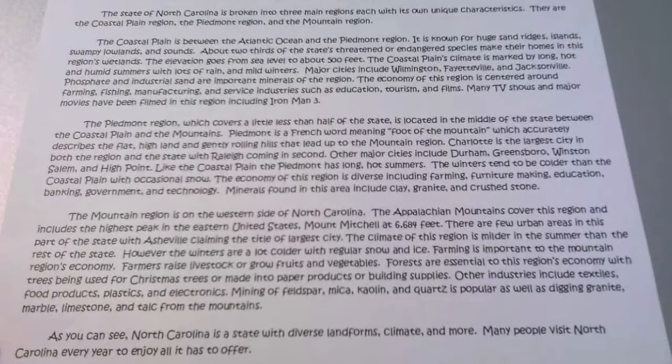Some other industries include textiles, food products, plastics, and electronics. Mining of feldspar, mica, kaolin, and quartz is popular as well as digging granite, marble, limestone, and talc from the mountains. So, that's a little bit about each of the three regions.